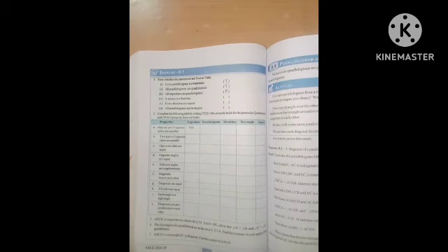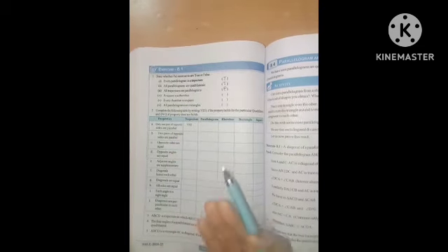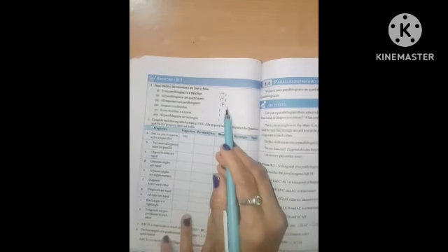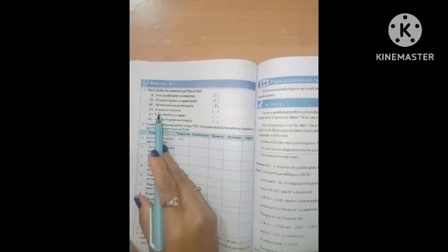A trapezium has only one pair of opposite sides parallel, but a parallelogram has both pairs of opposite sides parallel. So that's why it is not possible. So it is false. And next we will move on to the fourth statement.